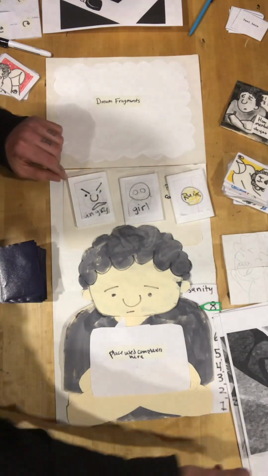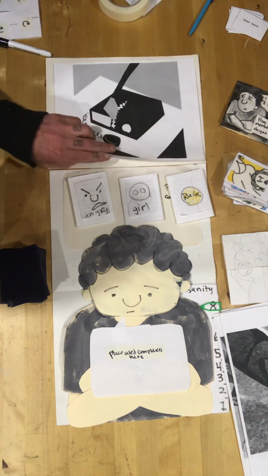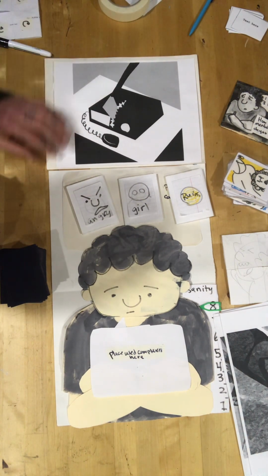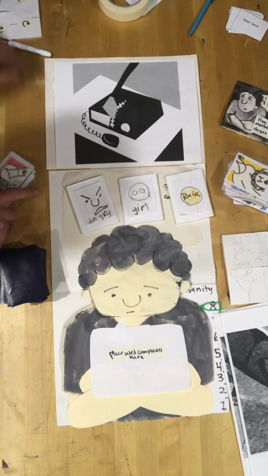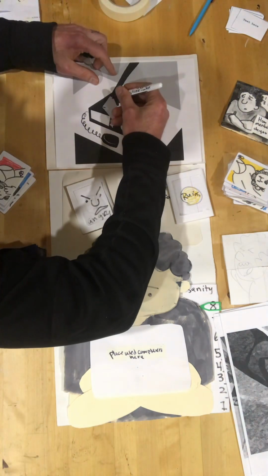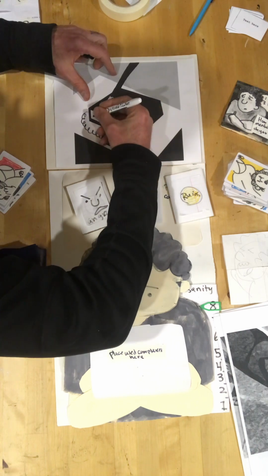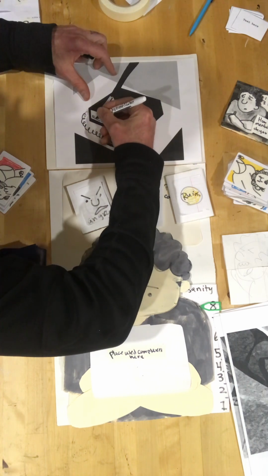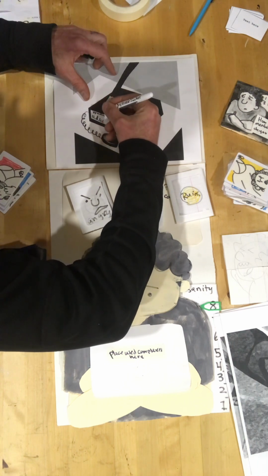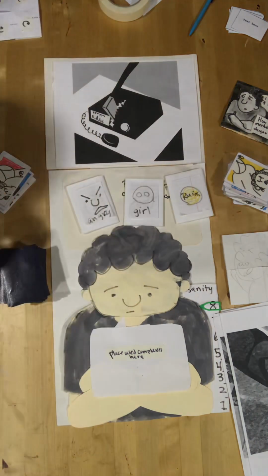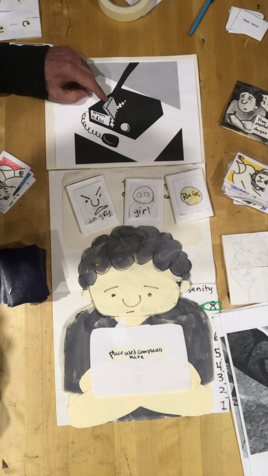And then last but not least, the radio. This one's not as good a picture. It's more basic. It's harder to tell what it is. It's meant to be a radio with an axe in it.